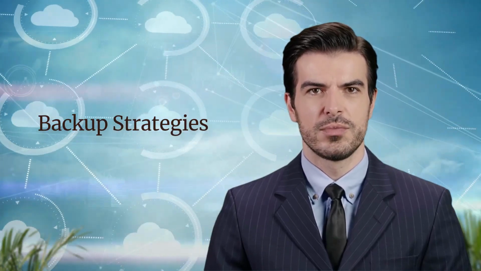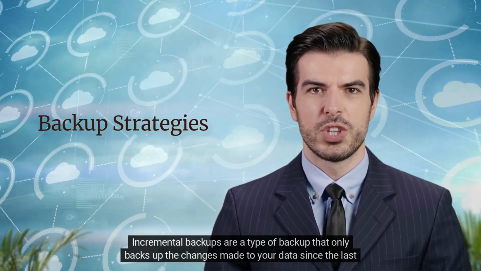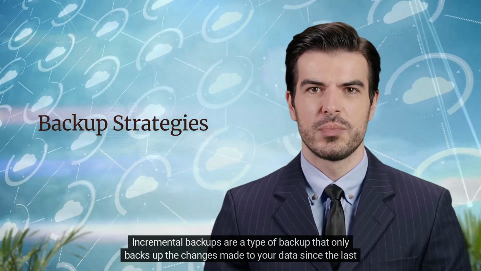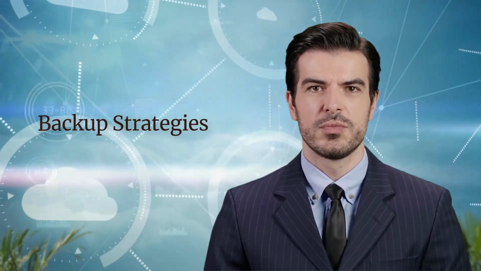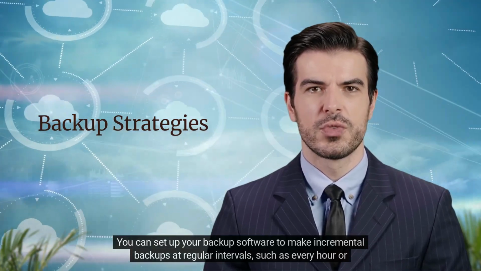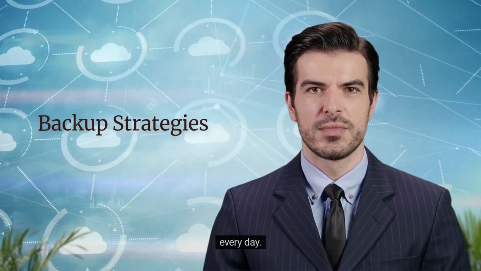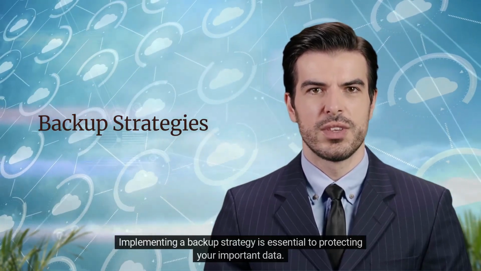Incremental backups. Incremental backups are a type of backup that only backs up the changes made to your data since the last backup. This saves time and storage space compared to full backups. You can set up your backup software to make incremental backups at regular intervals, such as every hour or every day. Implementing a backup strategy is essential to protecting your important data.